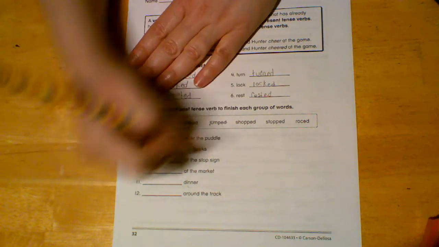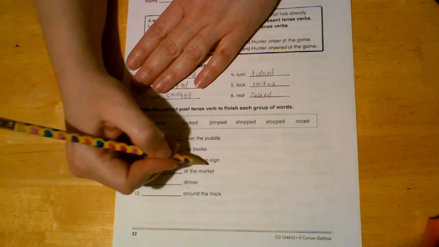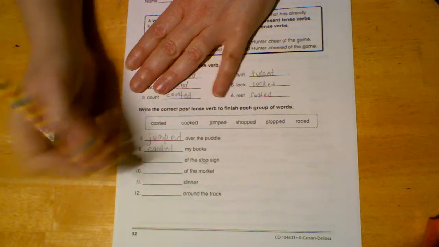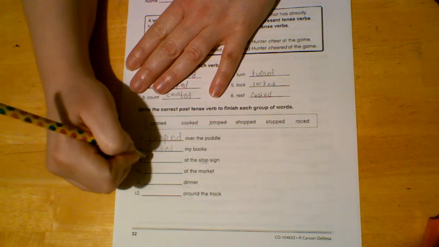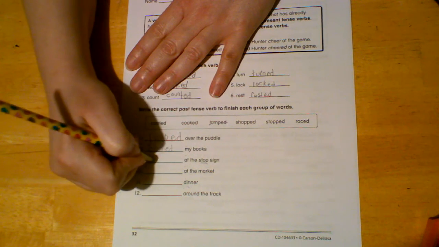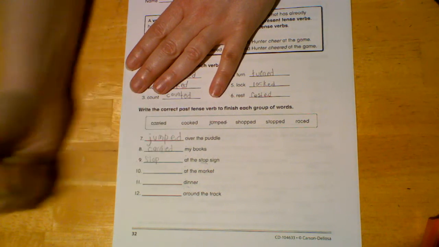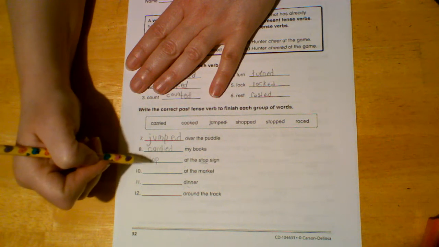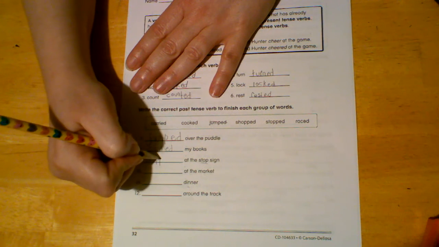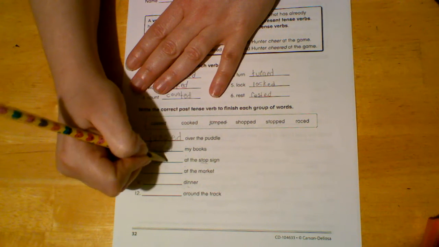Number 9, blank at the stop sign. Oh, well, that one should be fairly easy. You're going to stop, so we stopped. S-T-O-P. Now, we haven't learned this rule, but in order to keep that O short, we have to add a second P and then the ED. Okay, so now we have stopped.